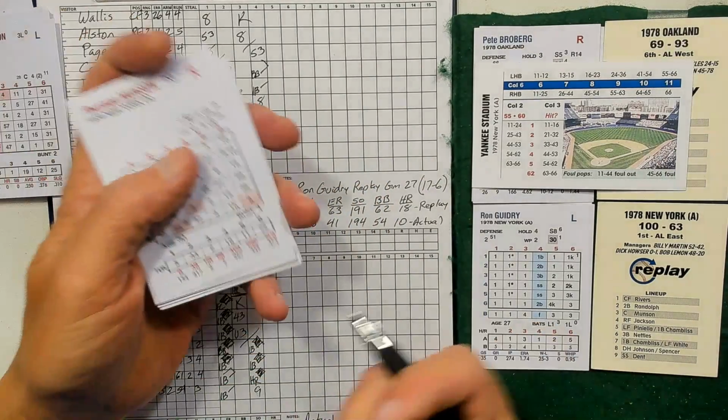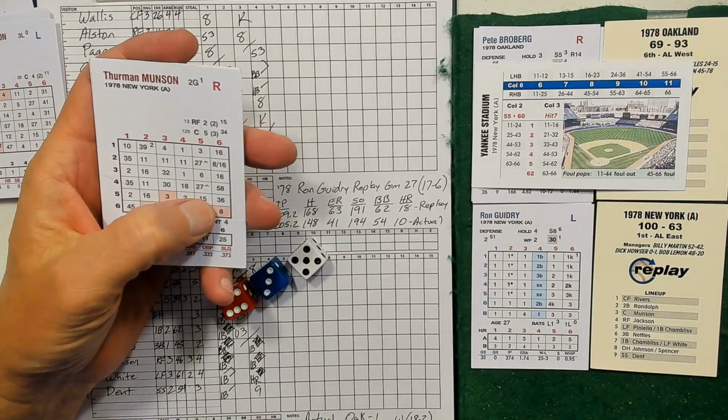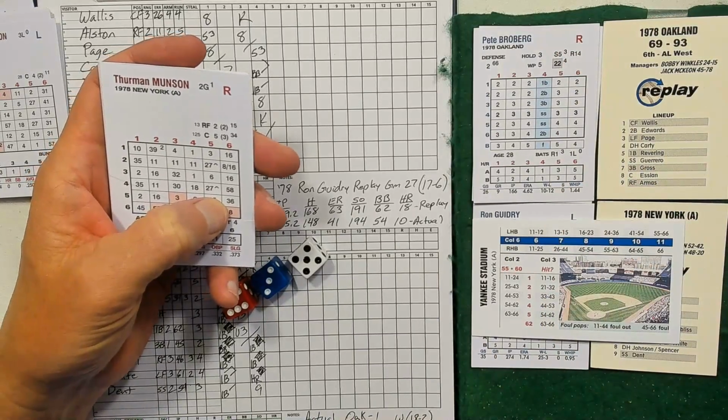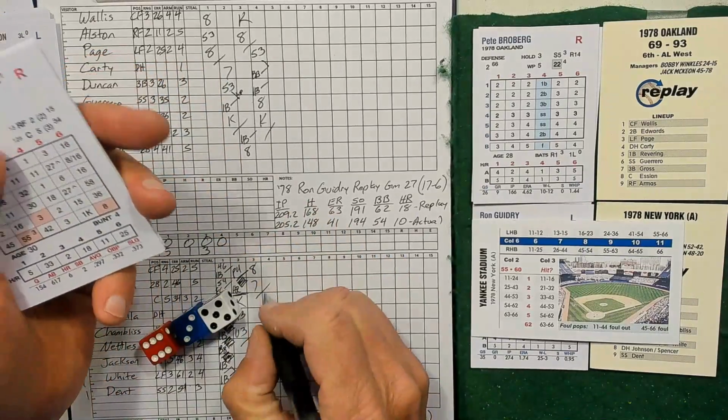Bottom of the 4th. Thurman Munson, 6-5, 36, 6-3. 39, column 6, and he strikes him out.